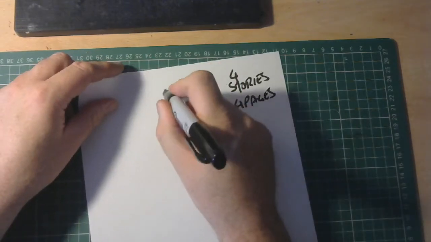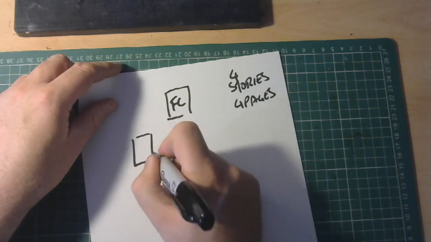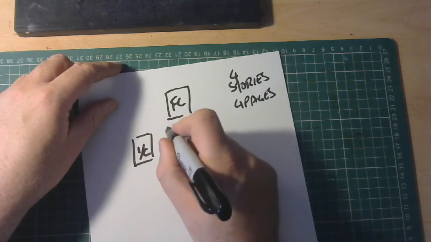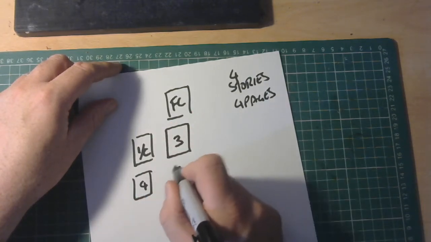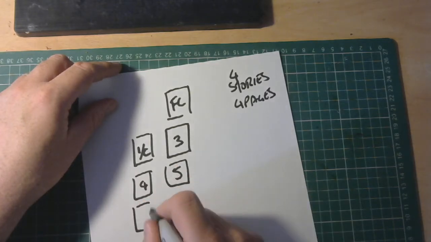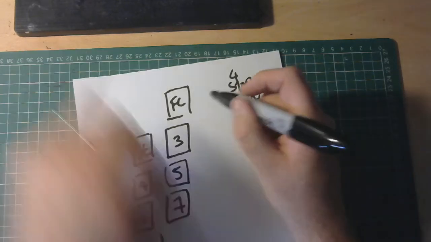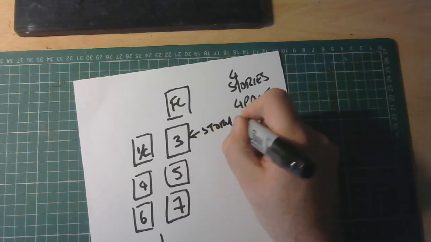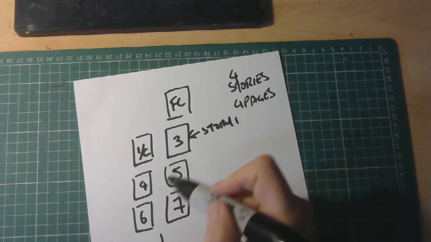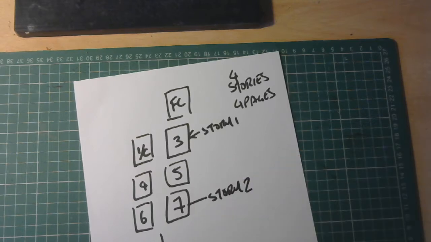Well, start off here. Here's our front cover. Here's our inside cover. And here's our page 3, 4, 5, 6, 7, and so on and so forth, right? Well, this is the start of story 1. And it's 4 pages. 1, 2, 3, 4. So this is the start of story 2. Okay? Well, okay with this so far.